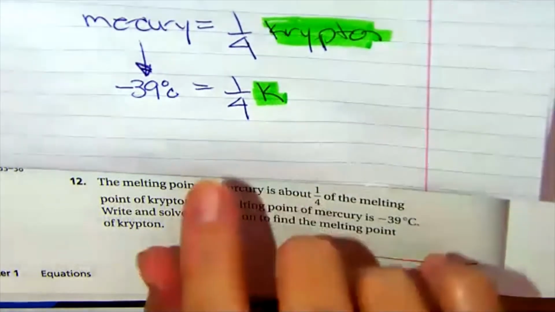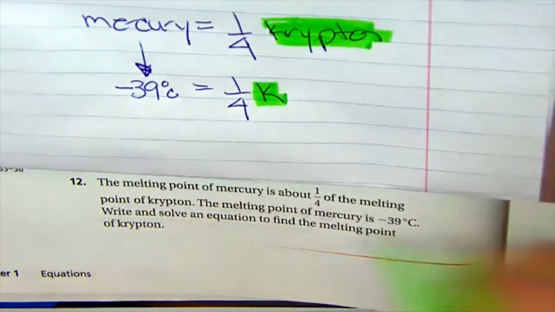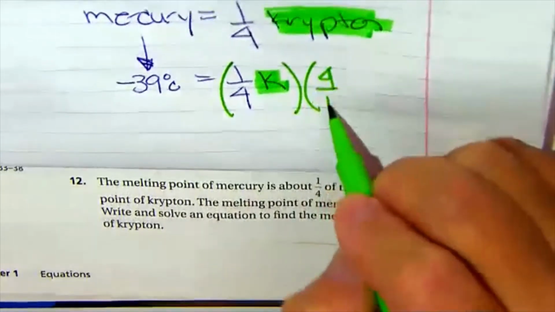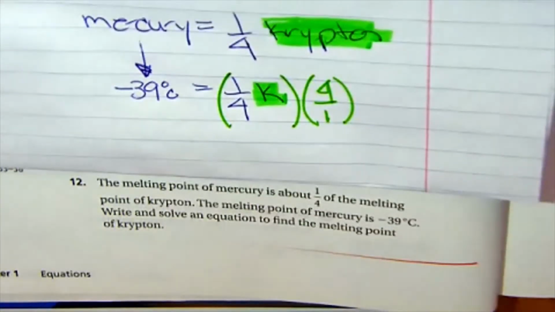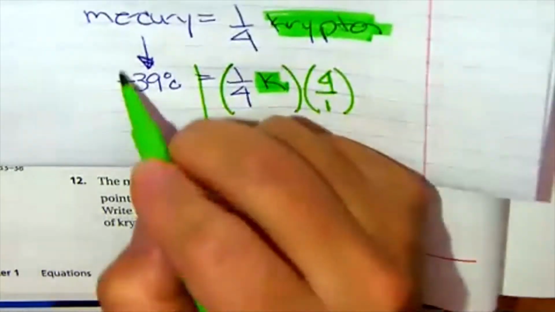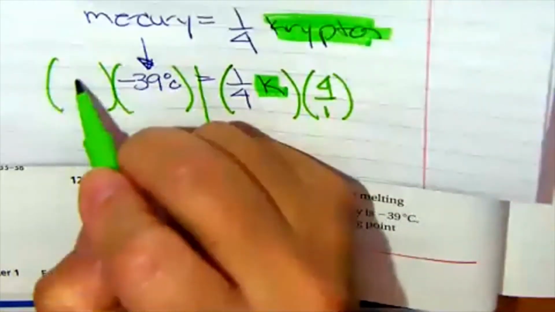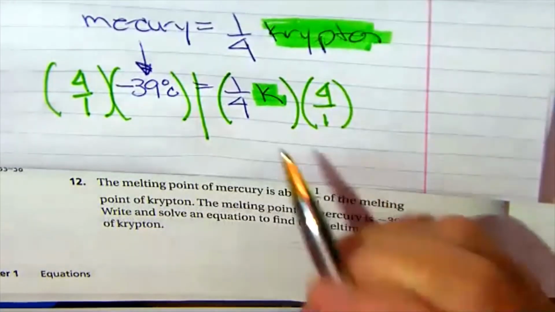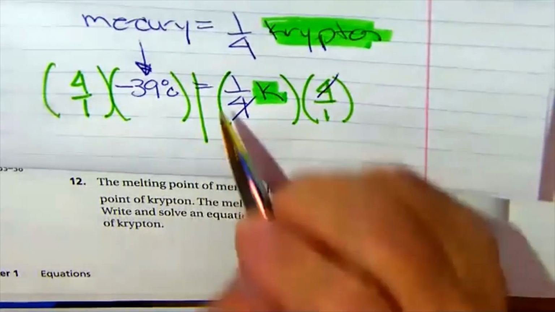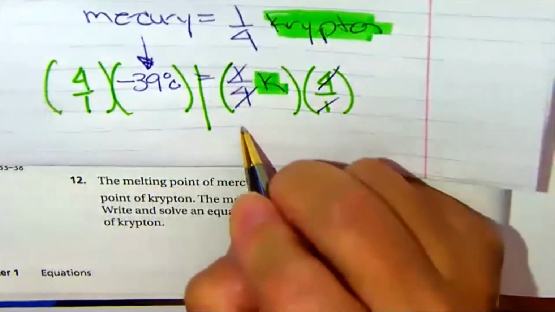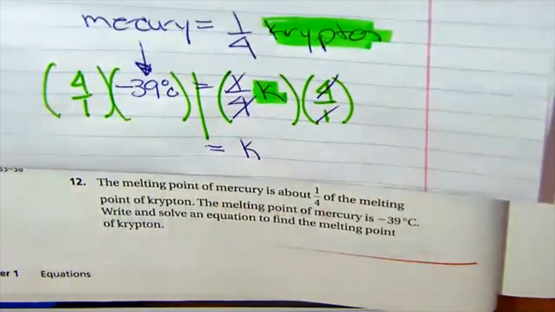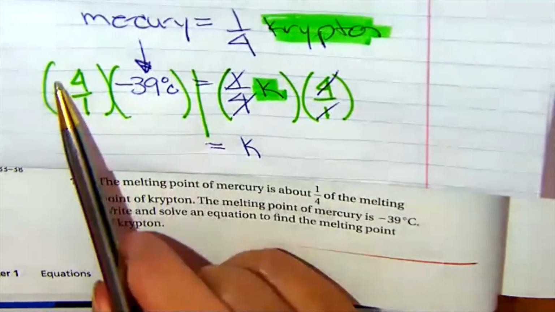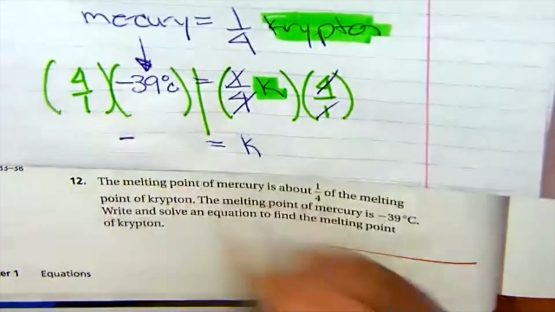Okay? This now looks like a problem you should already know how to do. We need to isolate K, so we're going to multiply by the reciprocal. What we do to one side, we must do to the other. So when I look at this, my 4's cancel, my 1's cancel, and krypton is now isolated. Yay! Okay, we have a positive and a negative, so our answer is going to be negative.